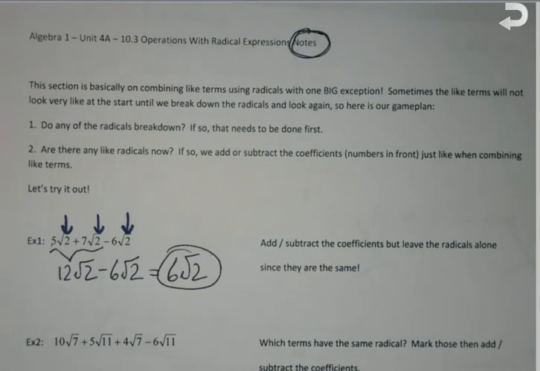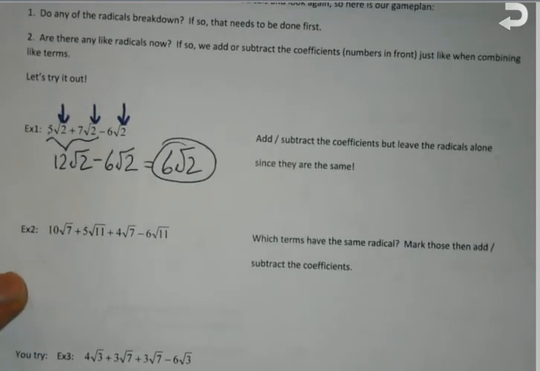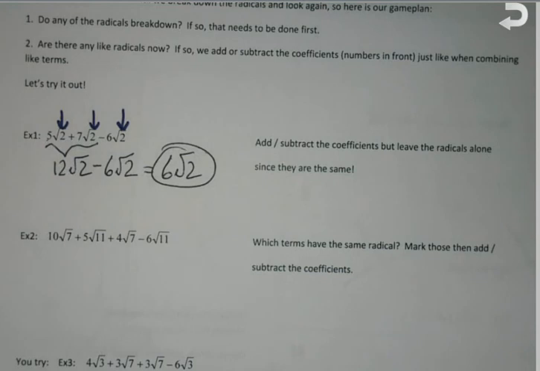But sometimes they may not all be the same. Sometimes, as I start to work my way down here a little bit, I start to notice, ooh, all those square roots aren't the same thing.